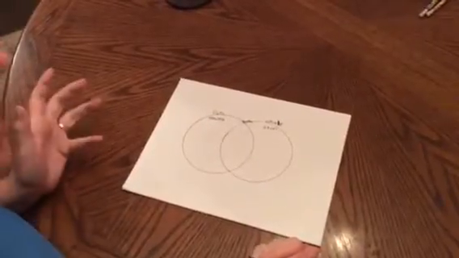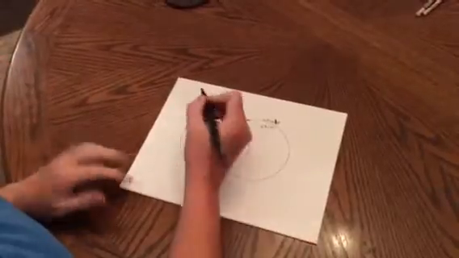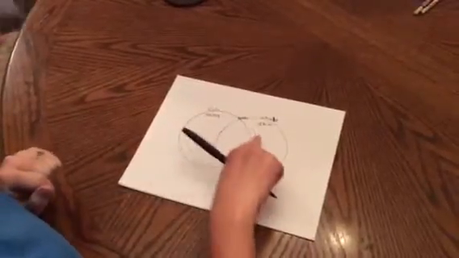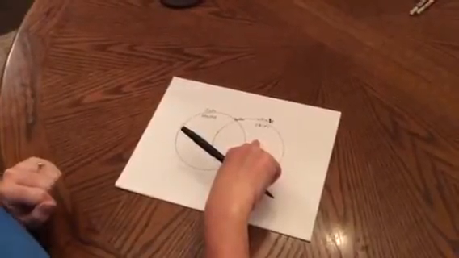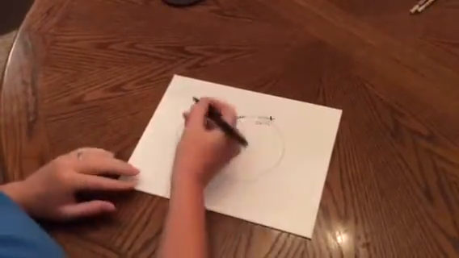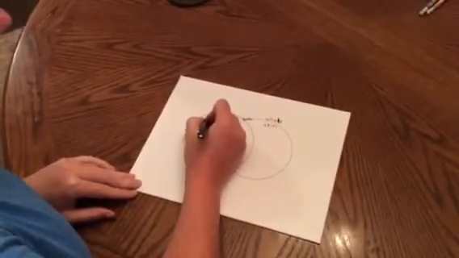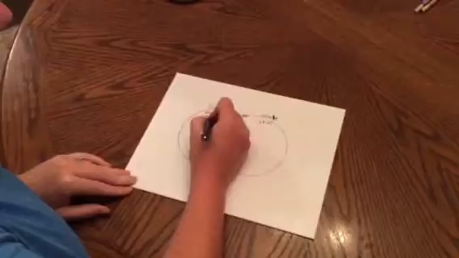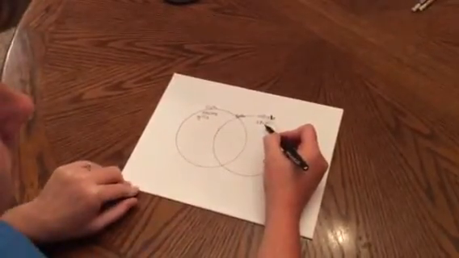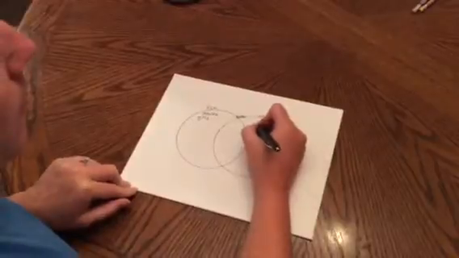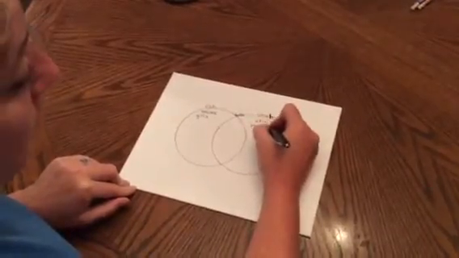Fish use their gills to take air from the water to breathe. Now whales have to go up to the surface of the water to breathe, so they do not have gills. So fish have gills. But whales go to the top of the water to breathe, and they have a blowhole, which fish do not have.